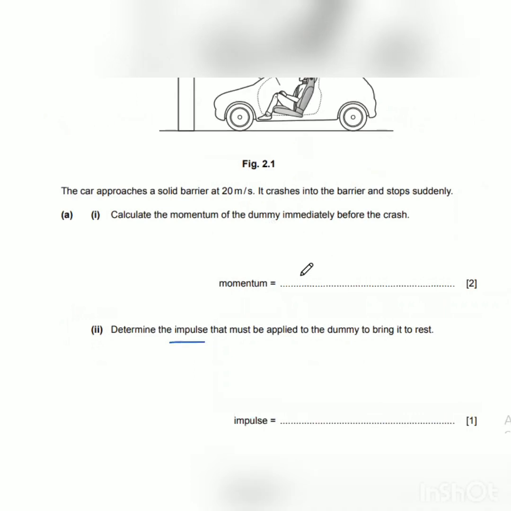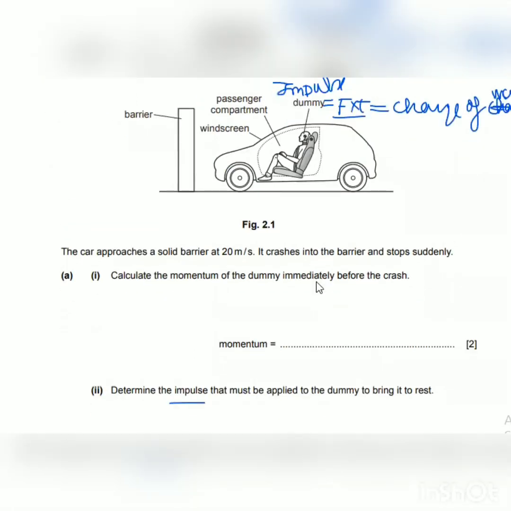So now the point is, how do I write this? I write impulse is equal to force into time is equal to change in momentum, mv minus mu, where v is the final velocity, u is the initial velocity. Okay. So now he's asking you what is the momentum.